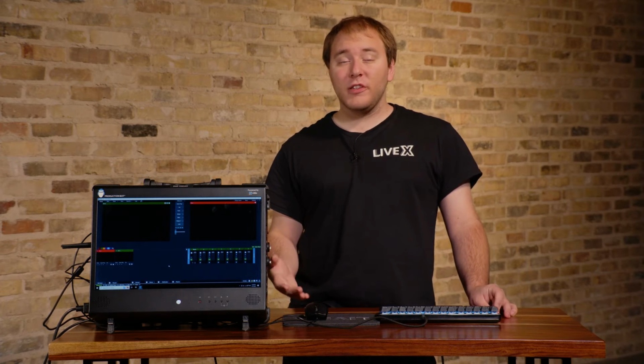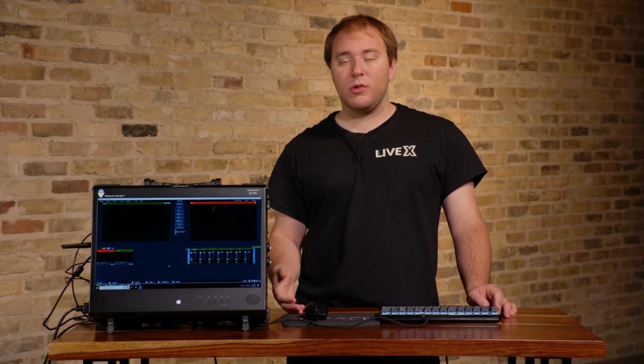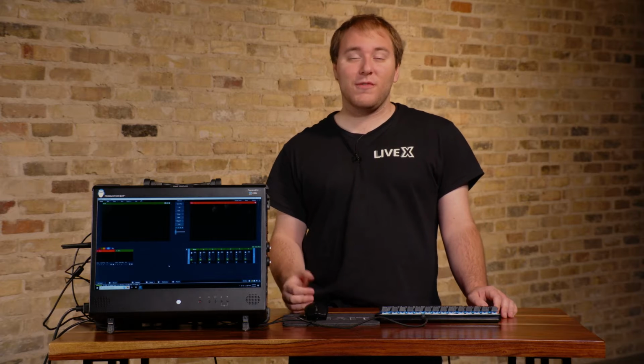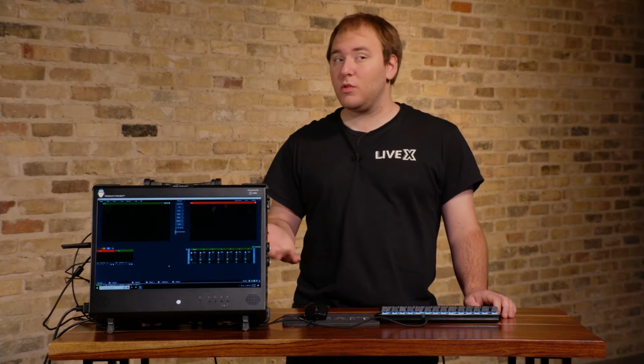Now, generally for us, when we configure this, we'll have connectors 1 through 6 as inputs for cameras or video router, and then we'll have connectors 7 and 8 for the external renders with vMix. That's because vMix only supports 2 external outputs, so that's why we do that.